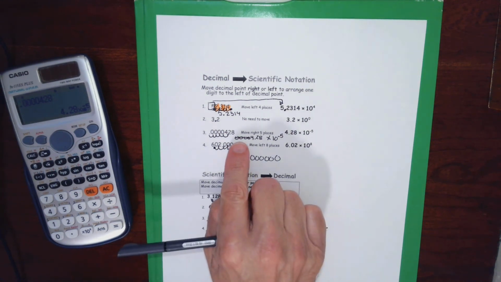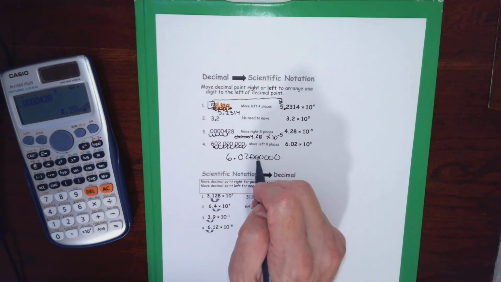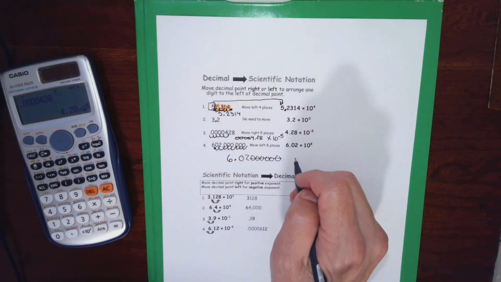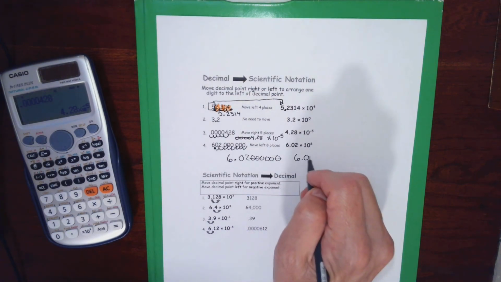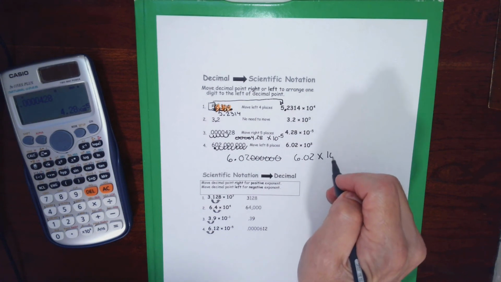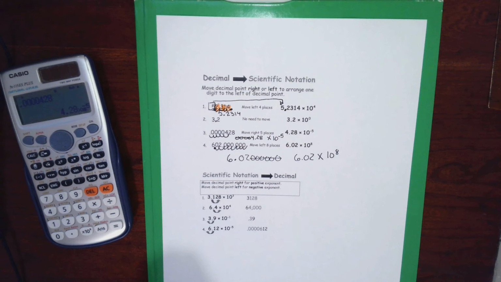Just like zeros that lead a number can be removed if they're to the left of a decimal point, zeros after a decimal point that tail off can also be removed. And so the number part of this is going to be 6.02, and my exponent, we needed to move it 8 places. If I move the decimal to the left, I get a positive exponent. If I move my decimal to the right, I get a negative exponent.